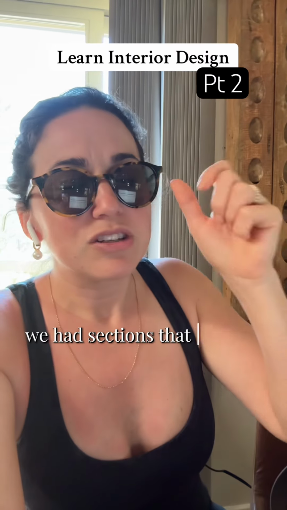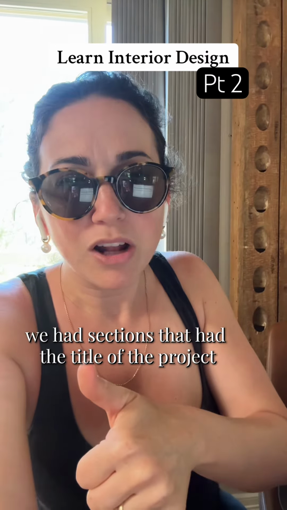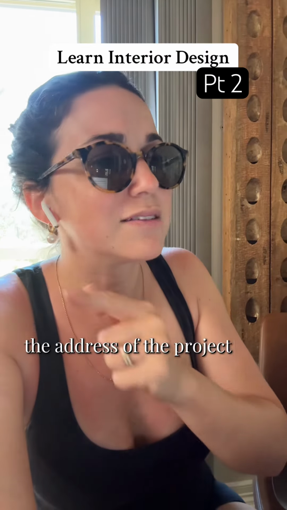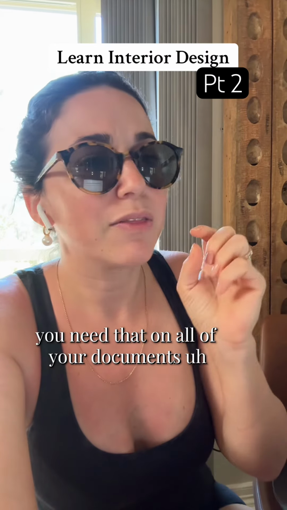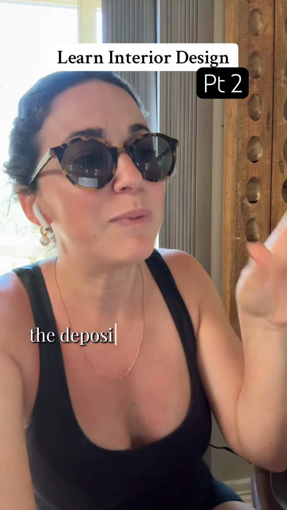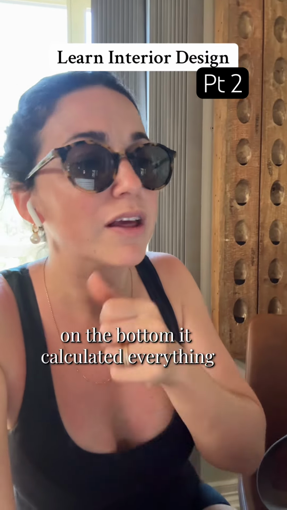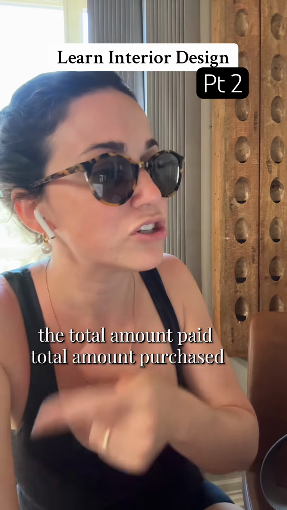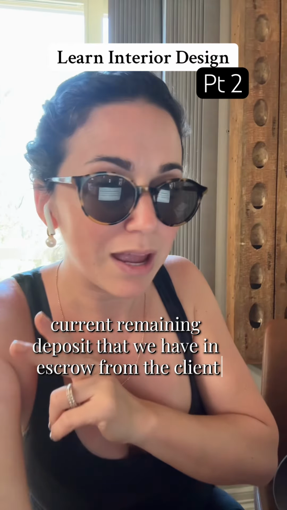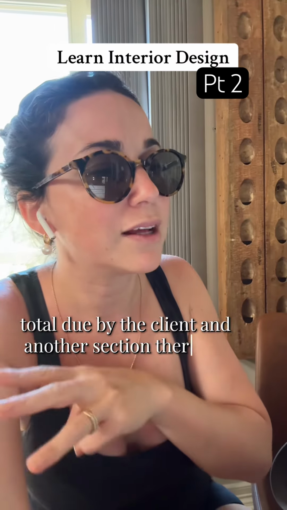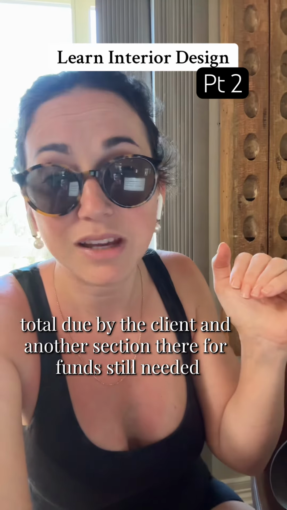We had sections that had the title of the project, the address of the project. You need that on all of your documents. The project code if relevant, the deposit amount and the date it was deposited. On the bottom, it calculated everything. The total amount paid, total amount purchased, current remaining deposit that we have in escrow from the client, total due by the client, and another section there for funds still needed.